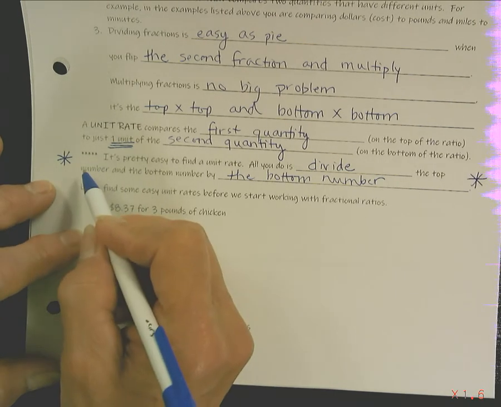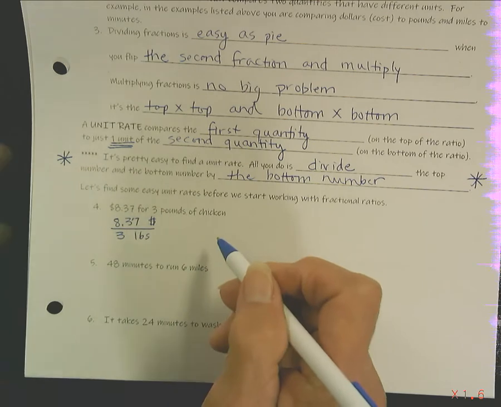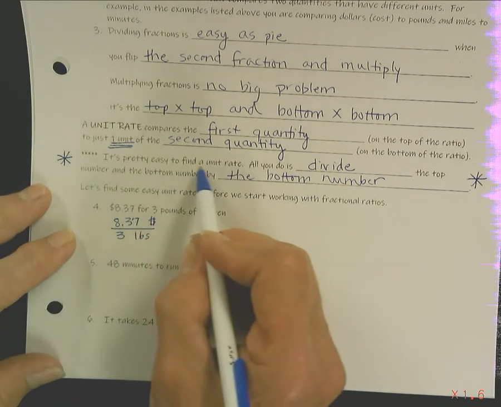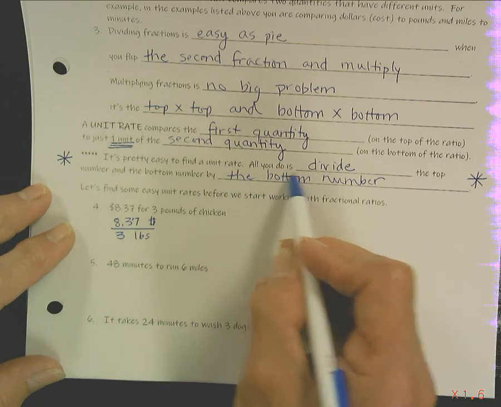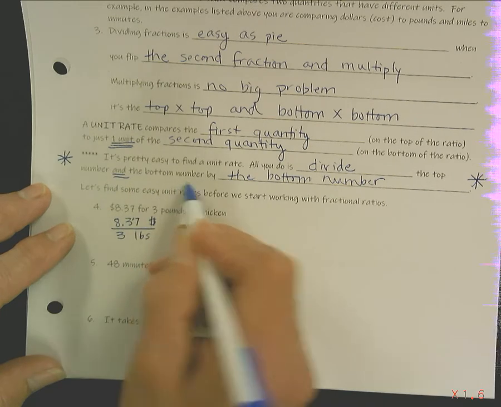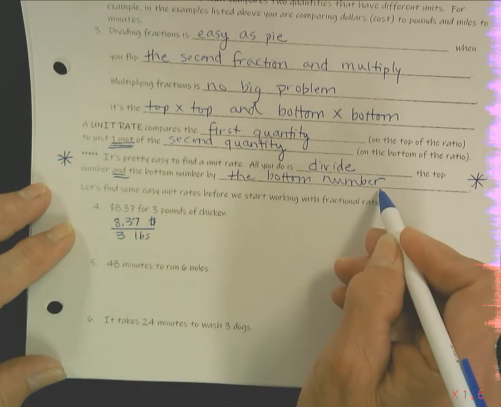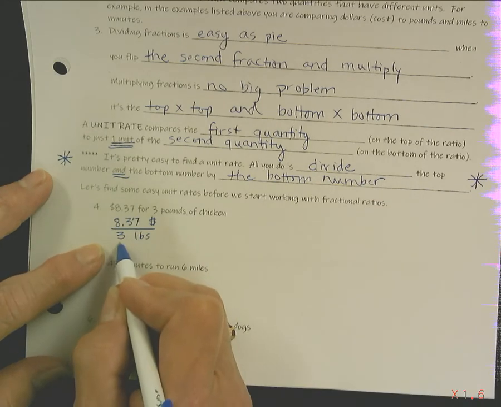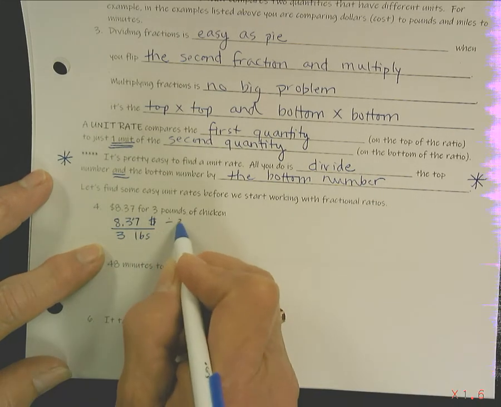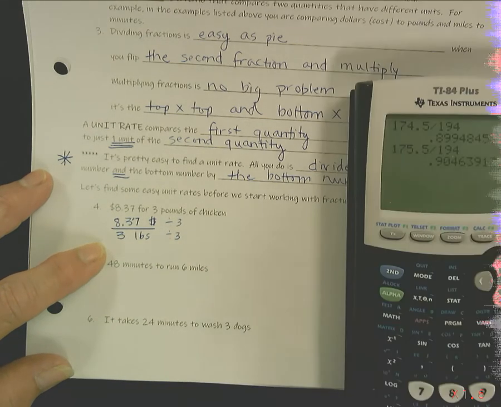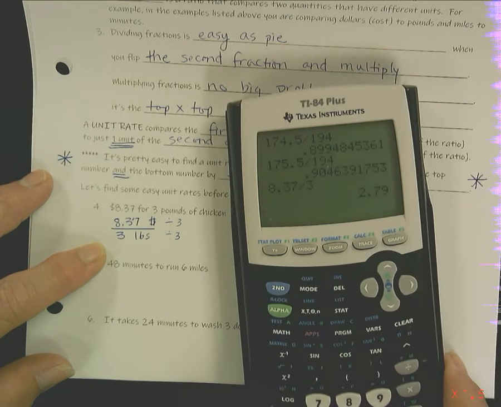Now up here we put asterisks by the instructions on how you find a unit rate. It's pretty easy to find a unit rate. All you do is divide the top number and the bottom number by what? The bottom number. And what's the bottom number here? 3. So we're going to divide the top by 3, divide the bottom by 3, pull out your calculator. 8.37 divided by 3 is 2.79.